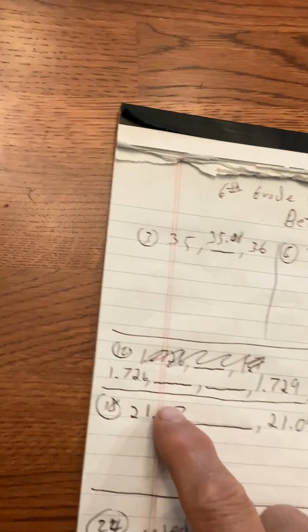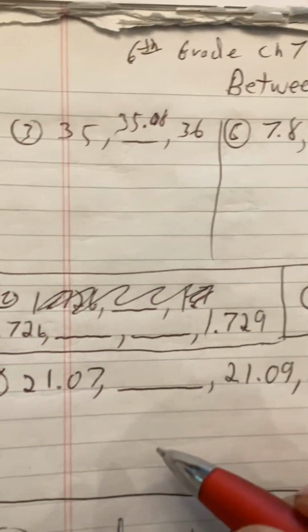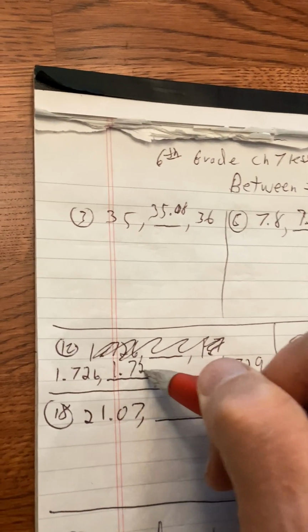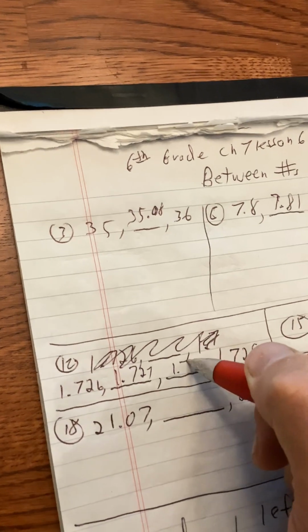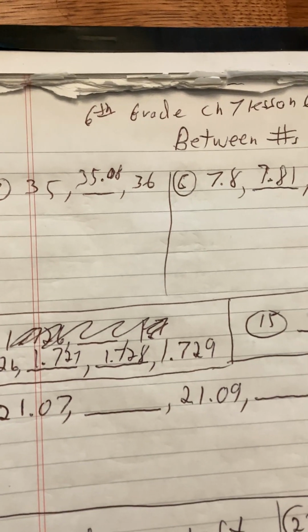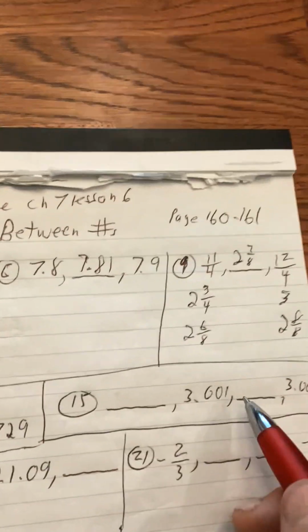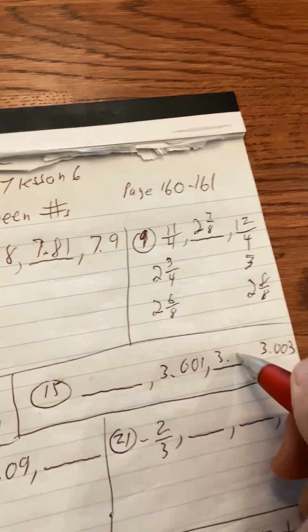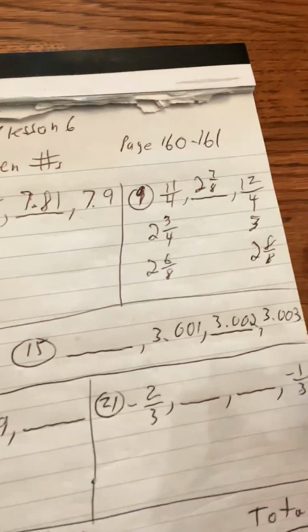Anyways, number 12. What's in between here? It looks like that'd be 1.727, 1.728, and 1.729, right? Looks like this is going up by hundredths. Here, this would be 3.002.